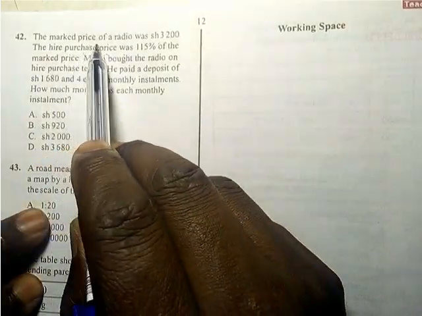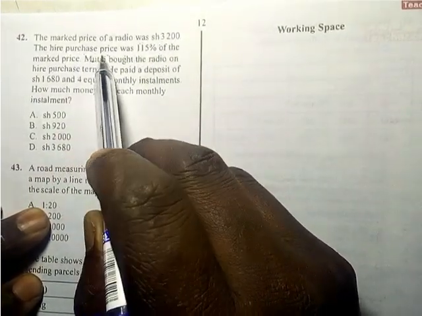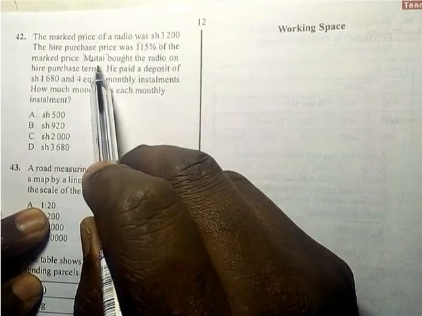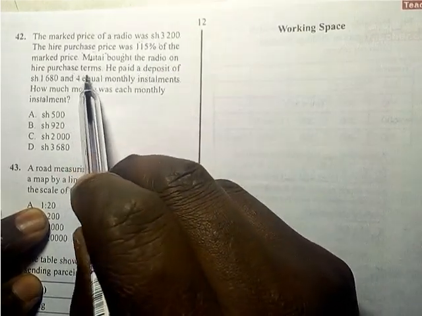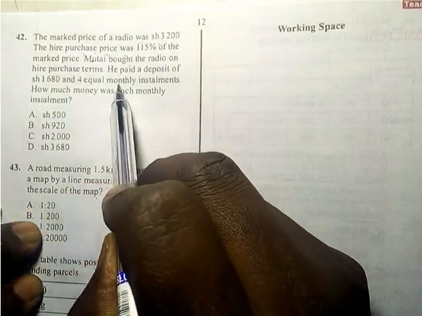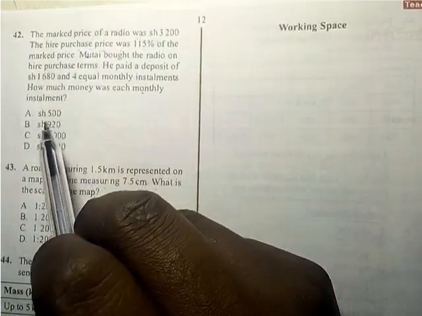The market price of a radio was shilling 3,200. The higher purchase price was 115% of the market price. Mutua bought the radio on higher purchase terms. He paid a deposit of 1,680 and 4 equal monthly installments. How much money was each monthly installment paid?